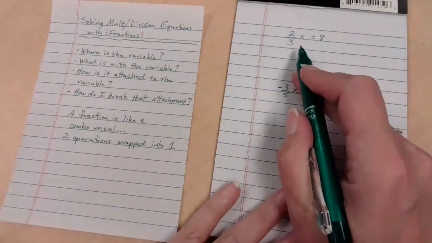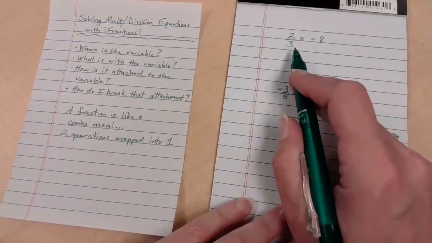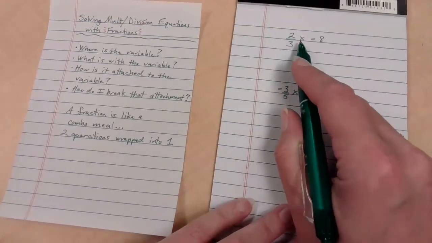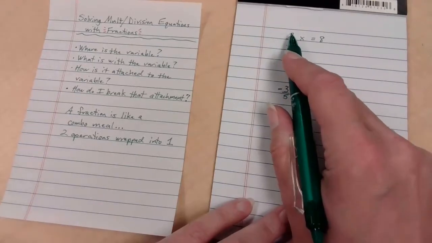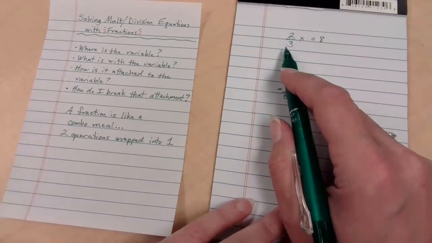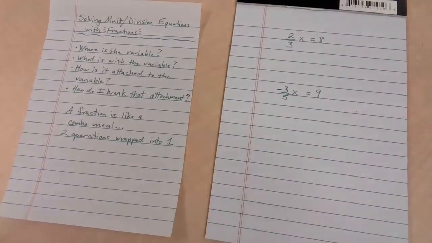So here's our first example. It's 2/3 x equals 8. 2/3 x equals 8. Where's the variable? Dun, dun, dun. It is right there. What is with the variable? 2/3. Yes, it's a fraction. How is it attached to the variable? Most people would tell you this is 2/3 times x, and quite frankly, most people would be right.